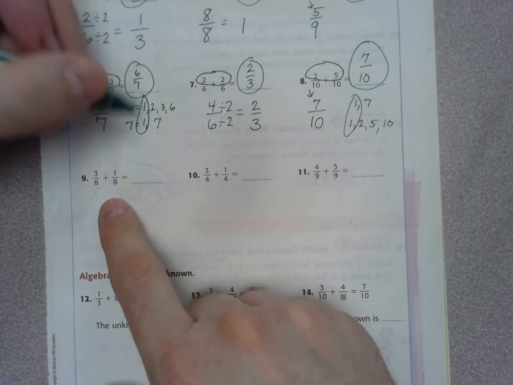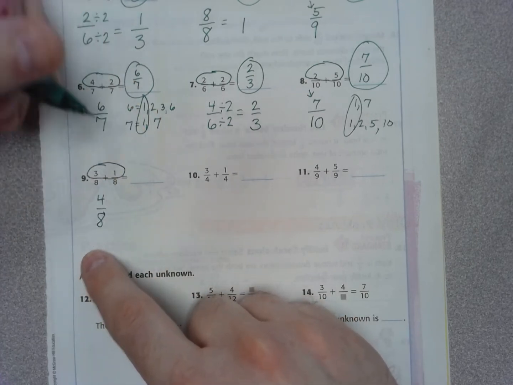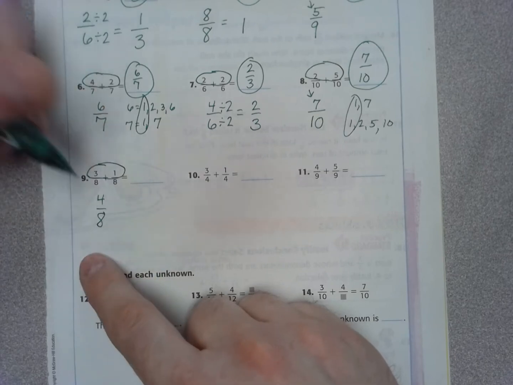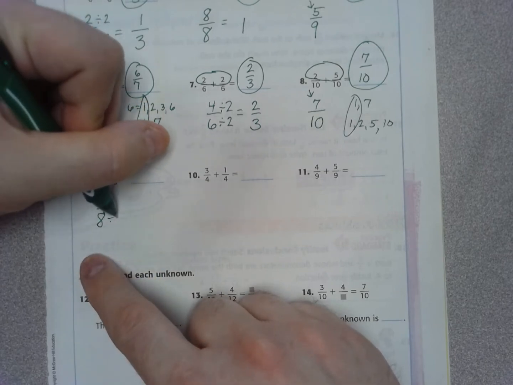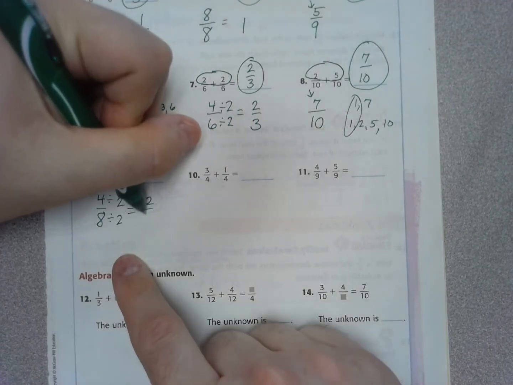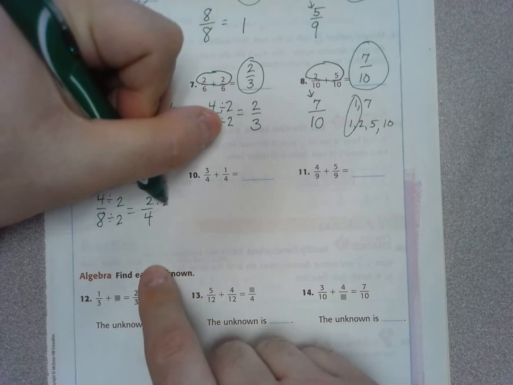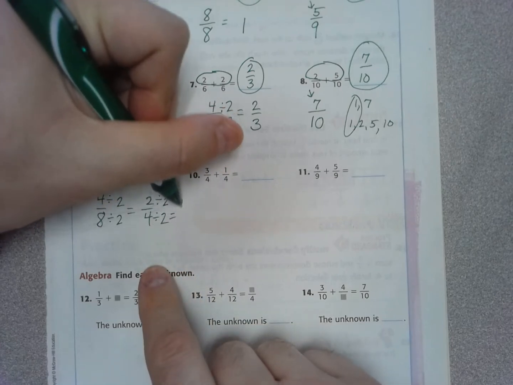3/8 plus 1/8. Again, we add the top numbers, which gives us 4 over 8. Both of these are even, so I know that I can divide this by 2, which gives us 2 over 4. Hey, both of those are even again, right? I can divide both those by 2 again, which gives us 1/2.